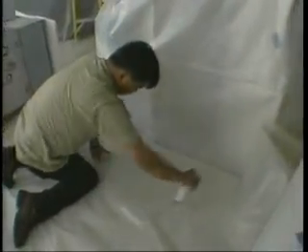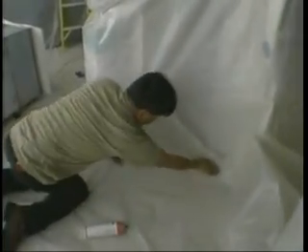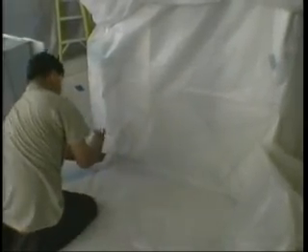Well, the first thing we'd want to do is separate the work area from the outside environment. We do that by hanging polyethylene sheeting. The walls consist of 2 layers of 4 mil plastic, and the floors are covered with 2 layers of 6 mil plastic, each overlapping each other.